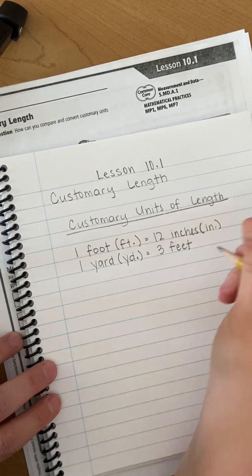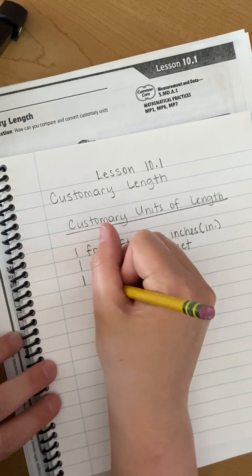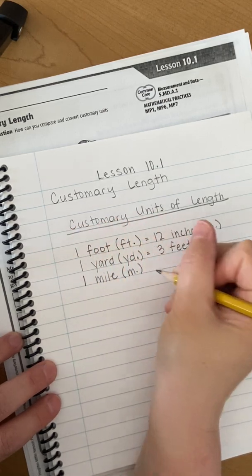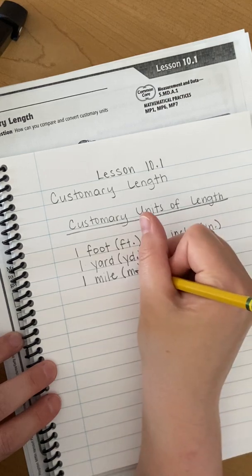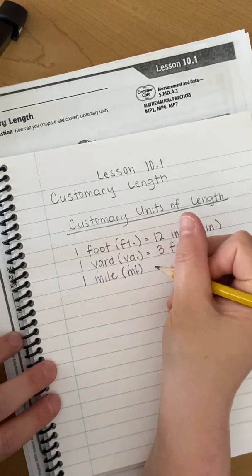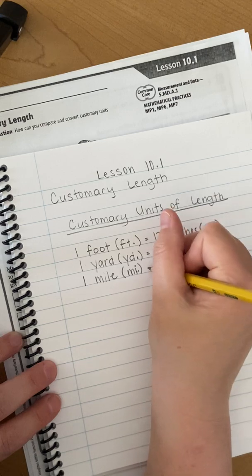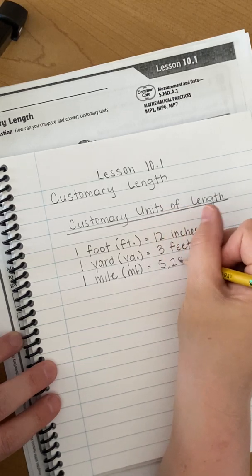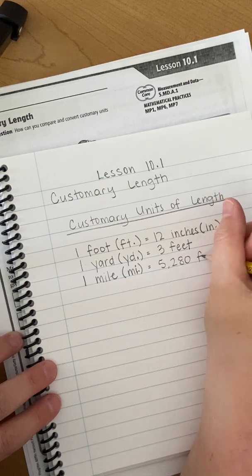The next unit we have is 1 mile, MI, sorry, I was like, M is meter. MI equals 5,280 feet.